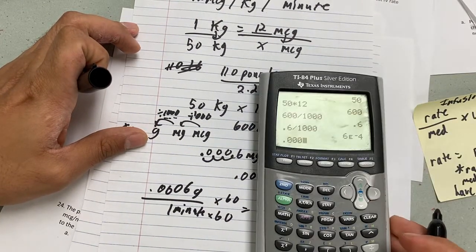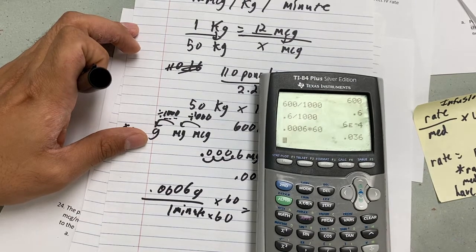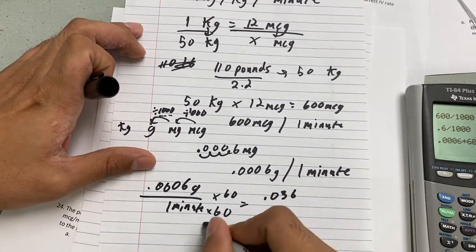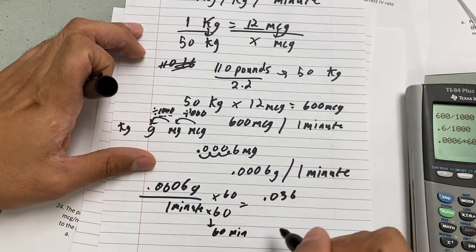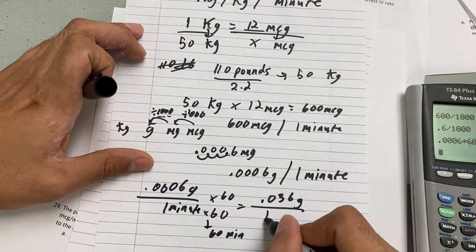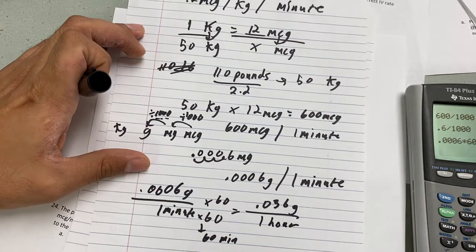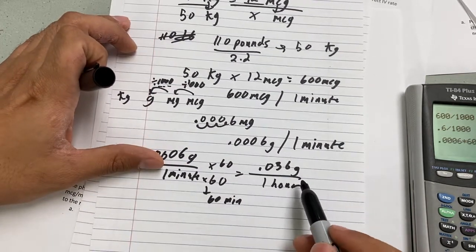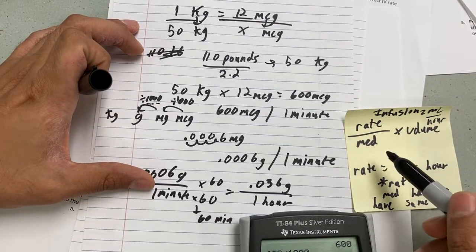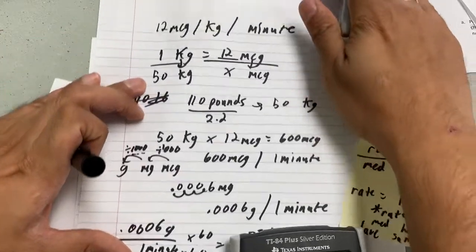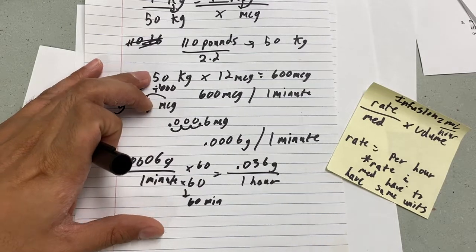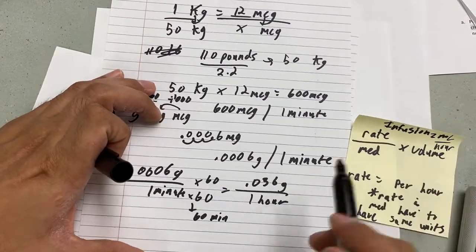we get 0.0006 times 60. That gives us 0.036. So we have 0.036, 1 minute times 60. That's 60 minutes. 60 minutes is really 1 hour. So I could do 0.036 grams per 1 hour. Okay, we're looking really nice here. We've got the 0.036 grams, that's per hour. My formula has to be in per hour, so I've got the per hour. The bottom unit, the medication, we have it in grams, and now our rate is also in grams, so we're looking really nice. Let's plug everything in, and we're good to go.